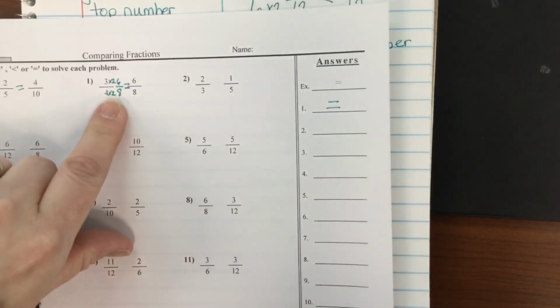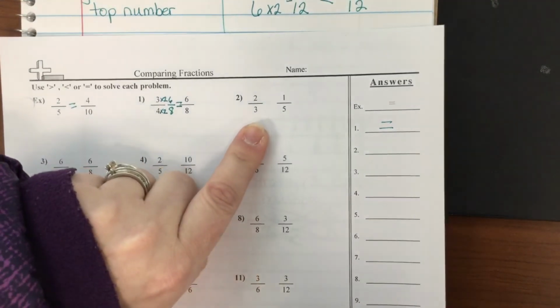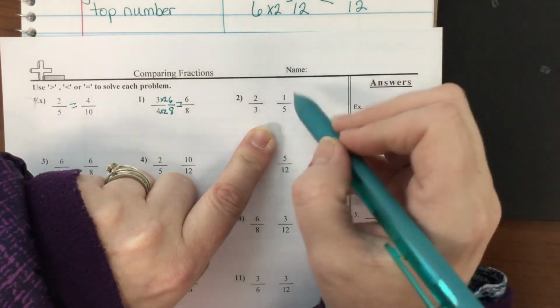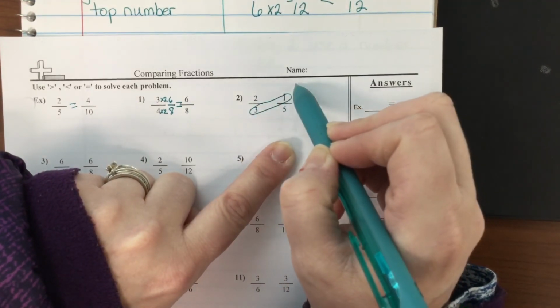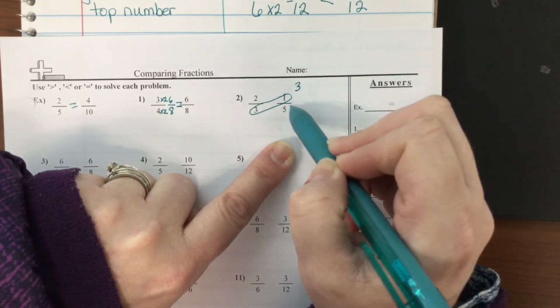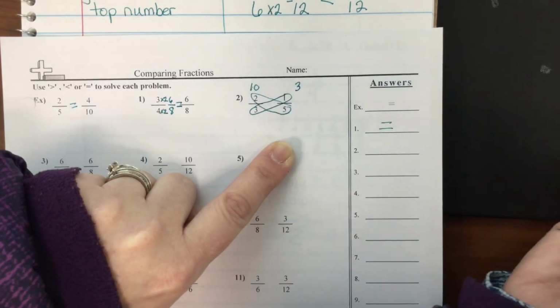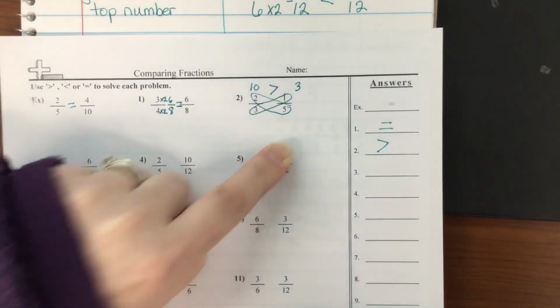So notice your work will get messy over here. Let's look at this one. This one might be a little more difficult to find my equivalents, so I'm going to cross multiply. I get 3, I get 10. So this one is greater than. Okay?